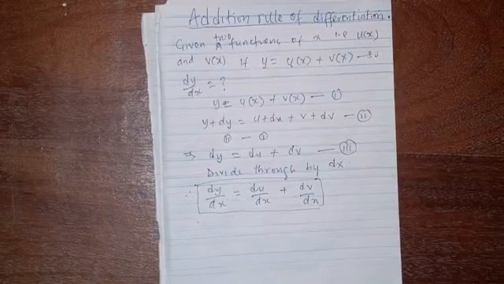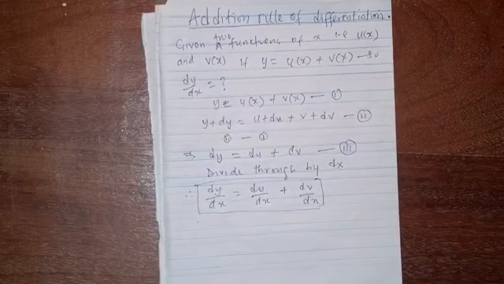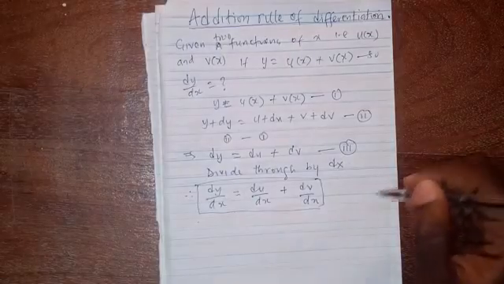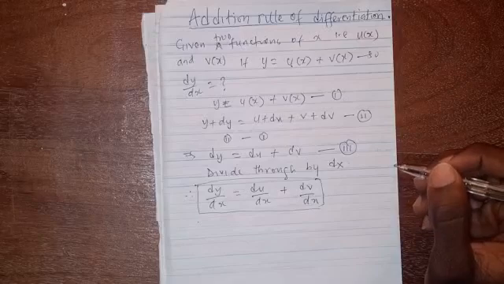Now, to buttress our explanation, I would like to give one example, so we use this rule to see what we have gone through.